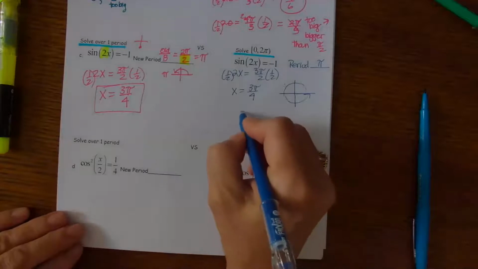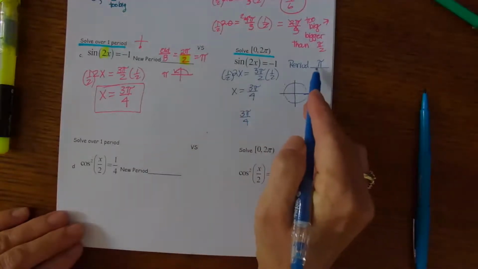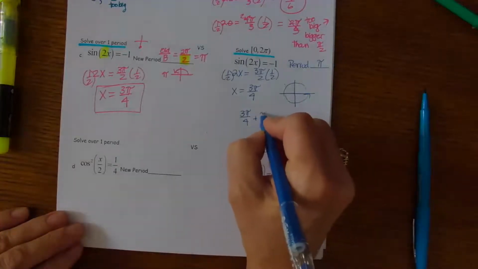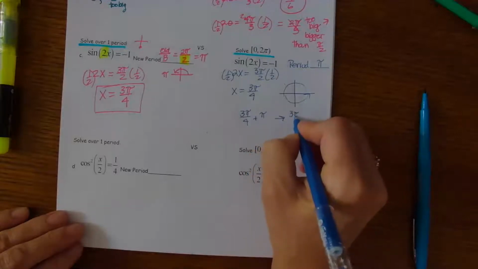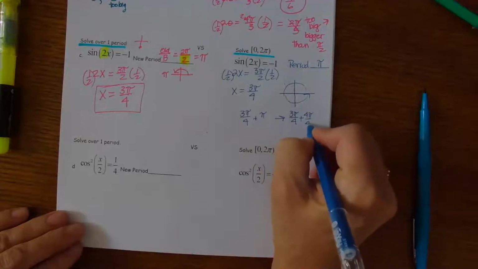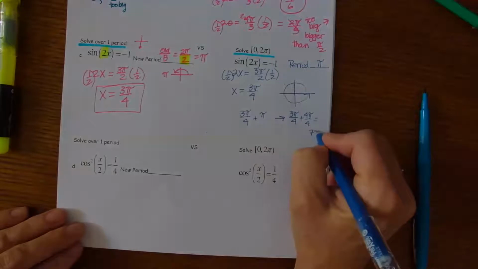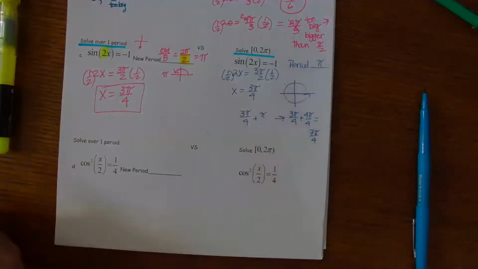How big is a wave? It used to be 2 pi, but how big is one cycle now? Pi, so I need to add pi. So I'm going to say 3 pi over 4 plus 4 pi over 4. So what is that answer? 7 pi over 4.